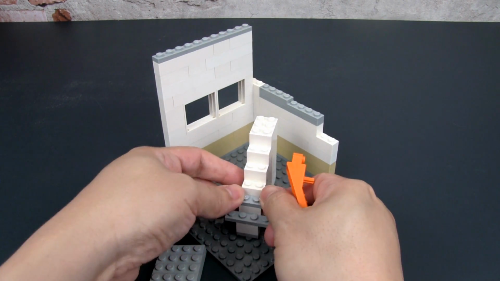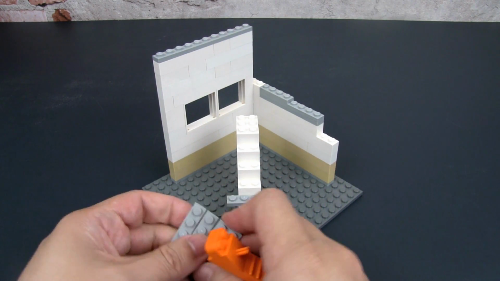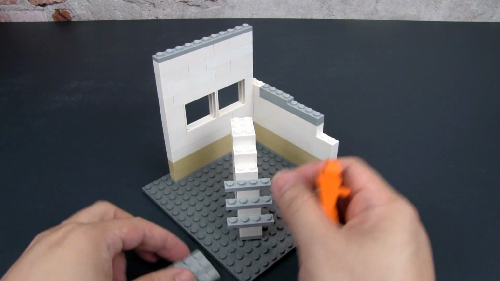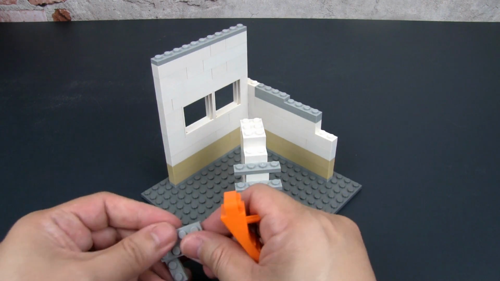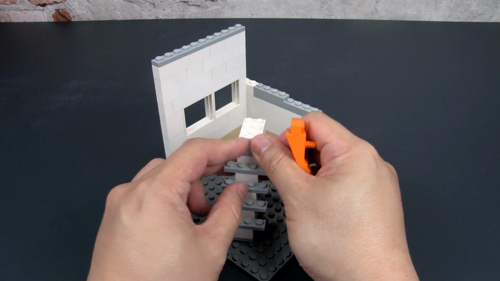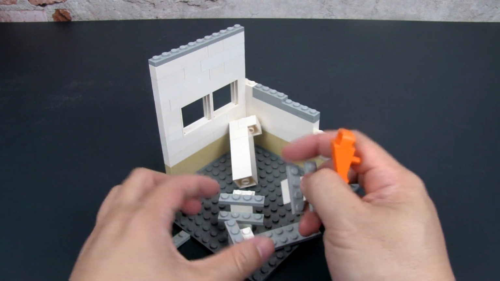And if you want, you can even add tiles on top of these plates, or you can replace the plates with tiles so that you get a very nice, clean, finished look. But I'm sure you can see what I'm getting at. Okay, see, that's the problem with these stairs.